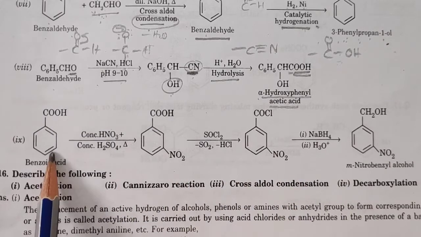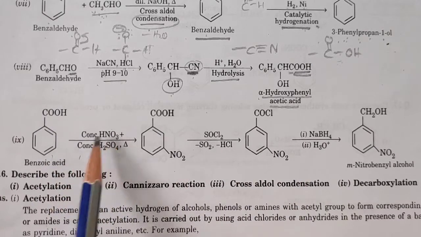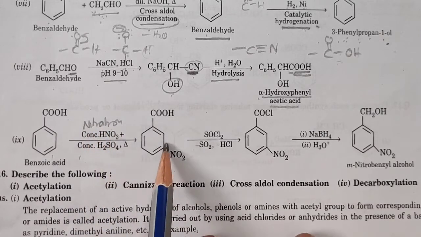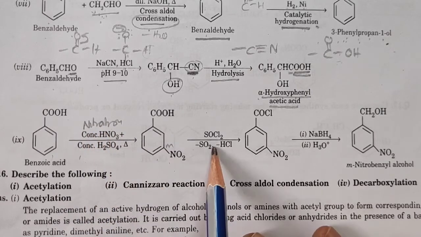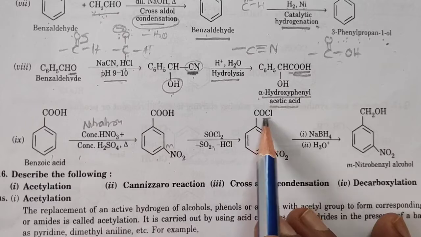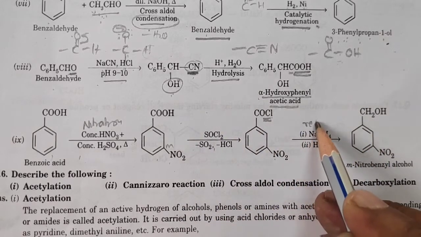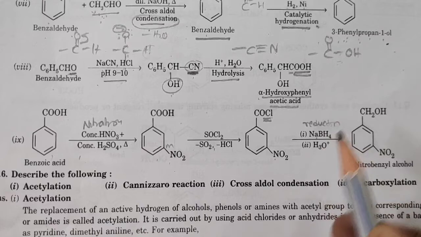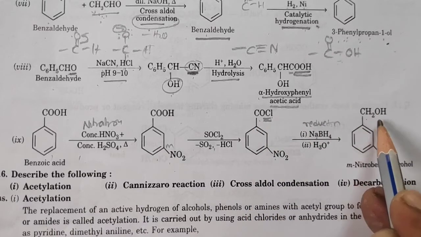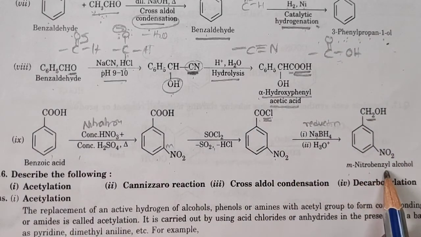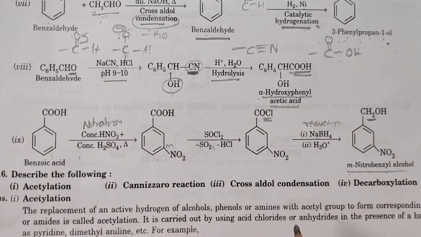Okay, then benzoic acid. This is nitration. Nitration is done, so the nitro group is substituted at the meta position. Thionyl chloride you use, so the Cl group you will get here, and then reduction. This is actually sodium borohydride. Reduction is carried out, so you can see here H and OH, and then meta nitro benzyl alcohol is the product you get. Understood this part?